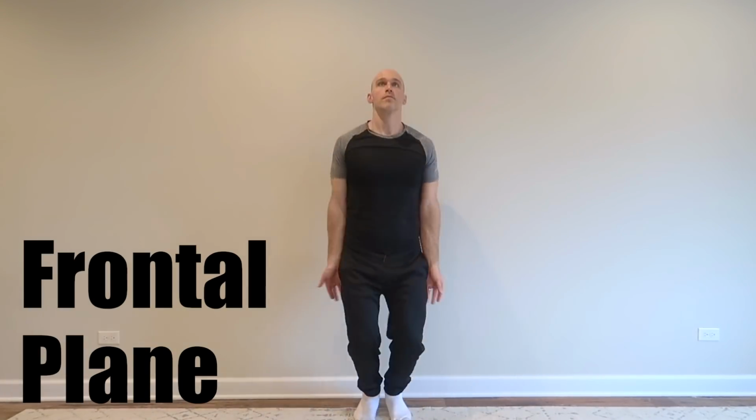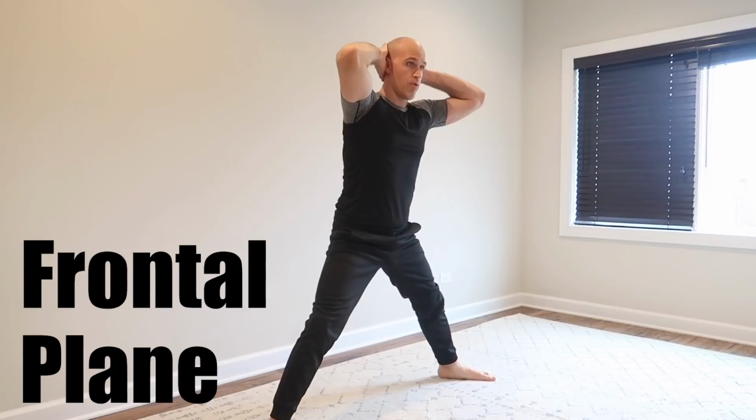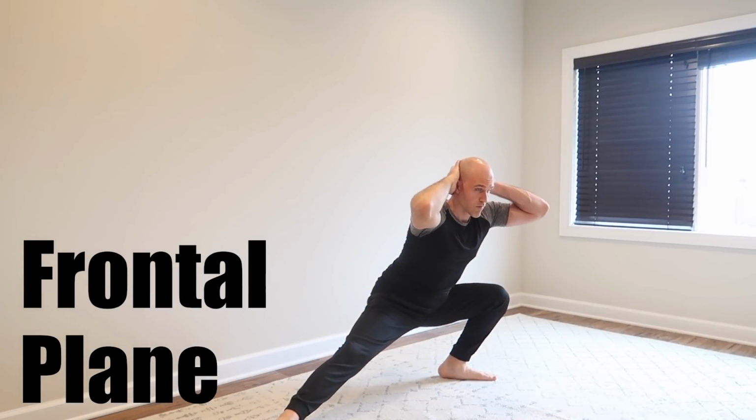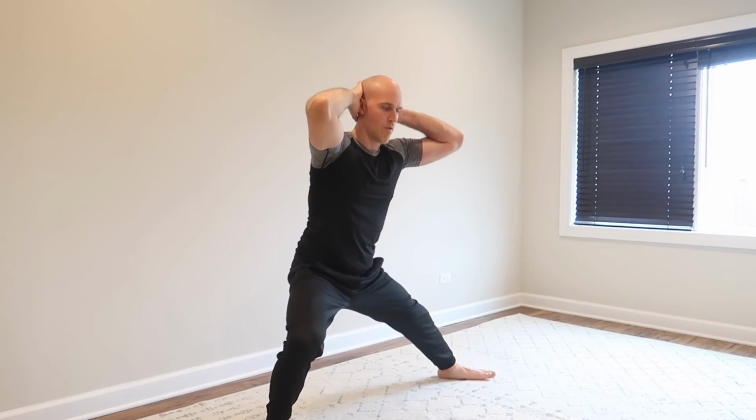First is the frontal plane of movement, which means if you're looking at someone face on, it would be side to side movement. That's frontal plane movement. A great example of this, very common, being the jumping jack. Jumping jacks are frontal plane movement. And also any kind of side lunge or archer squat, that's another good example in calisthenics of frontal plane.